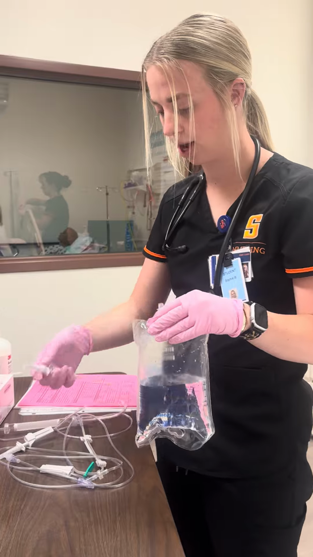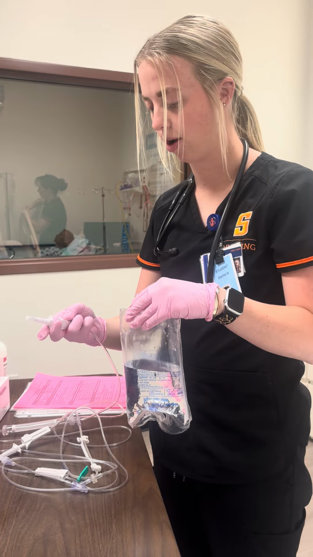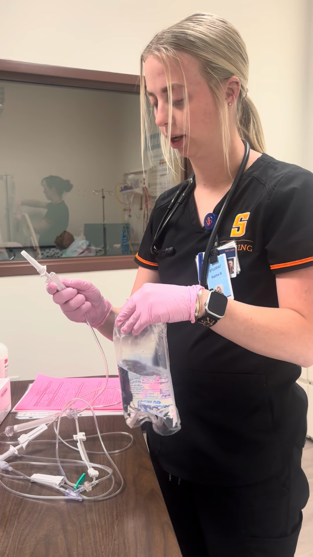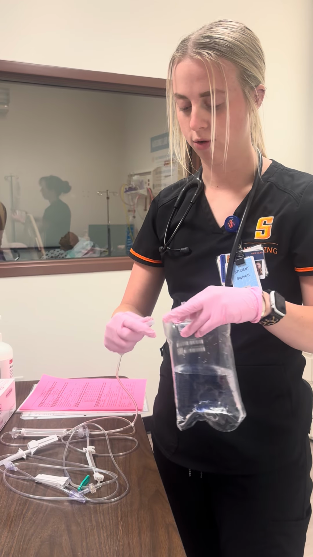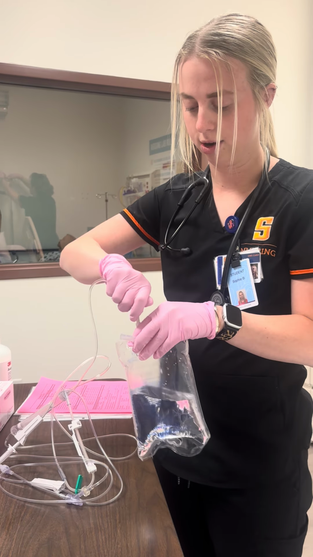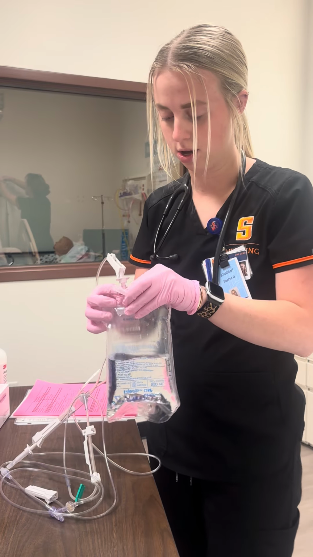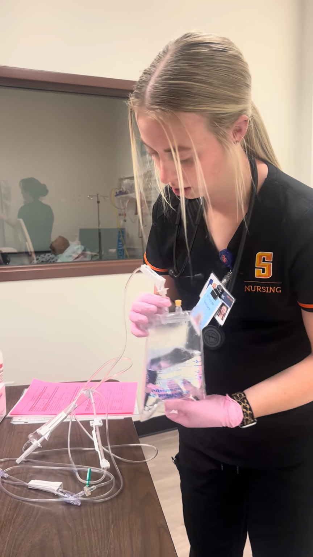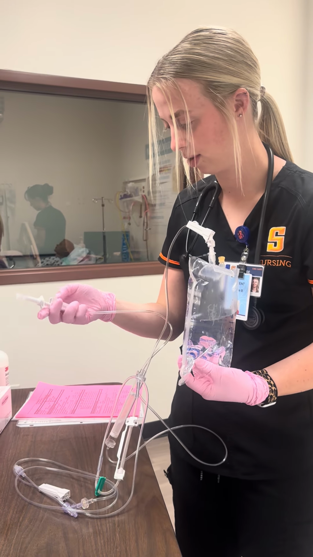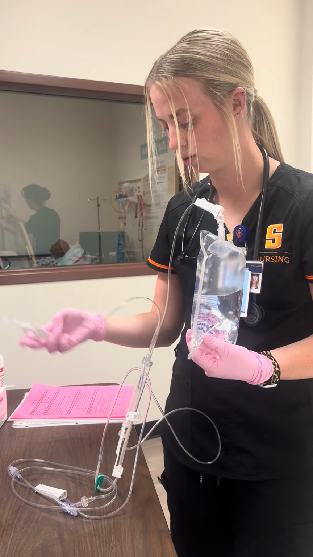We aren't going to do that. I'm going to clamp off this where I'm plugging it in, remove my cap, and spike. For sake of everything, we're going to clamp this one off as well.